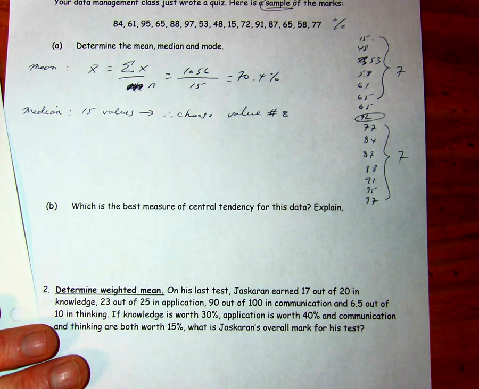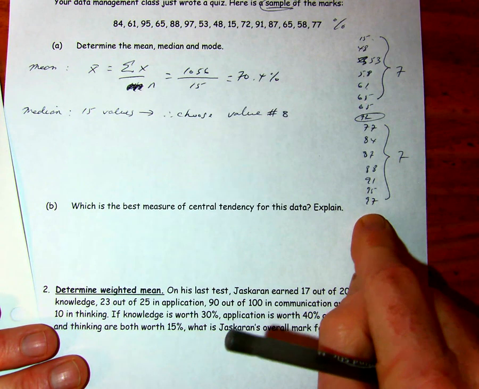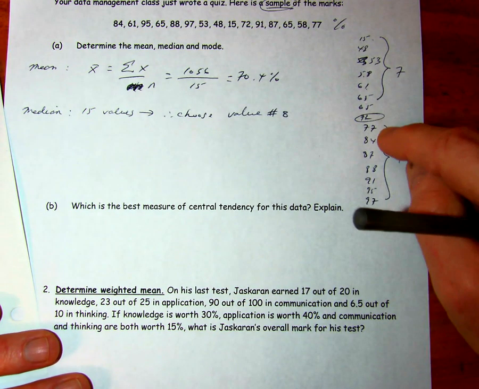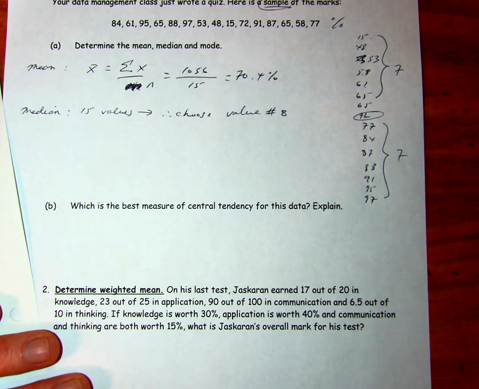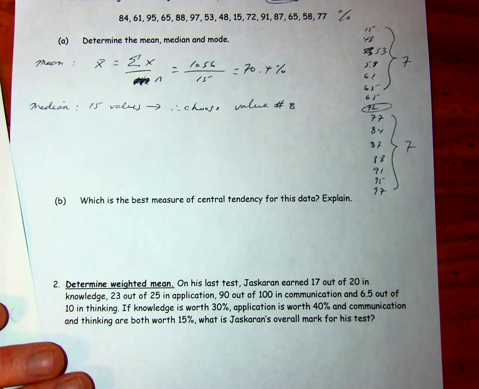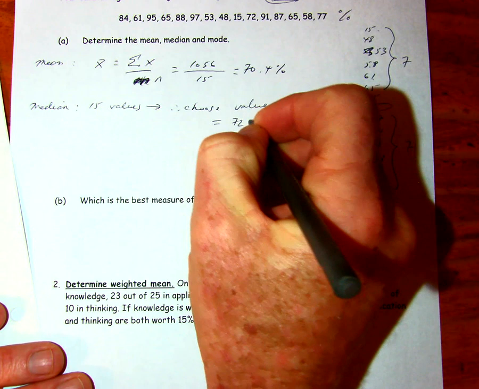You take the average between the two middle numbers? Yeah. Let's say I had 100 here. I'd have 16 values, and then I would take the average of the middle two. It would be 72 plus 77 divided by 2, so it would be the middle of those two. All right. But so choose value number 8, which equals 72%.